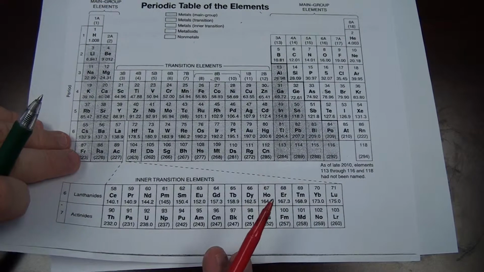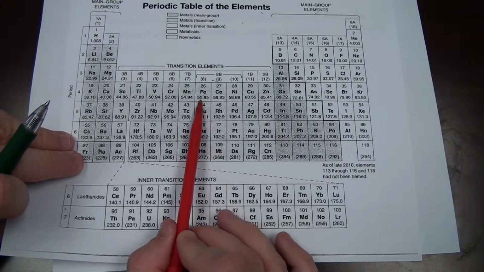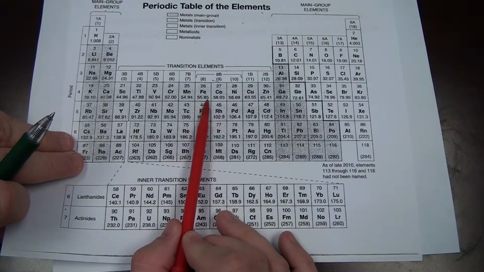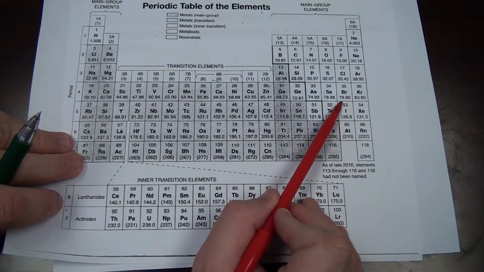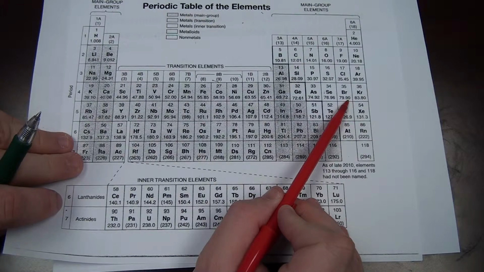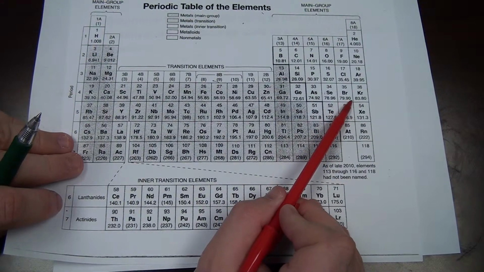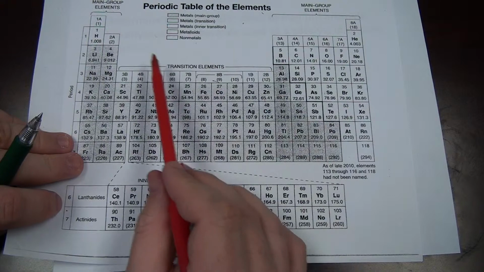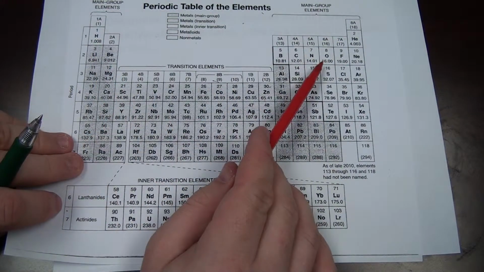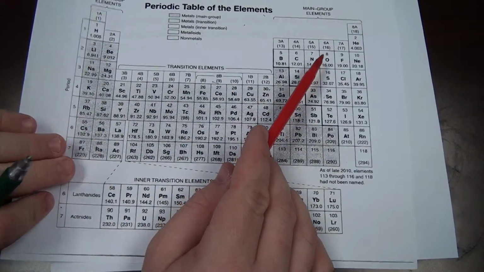Again, from the periodic table, we're going to look up iron, 55.85, bromine, 79.90, hydrogen 1.008, and then oxygen again 16.00.